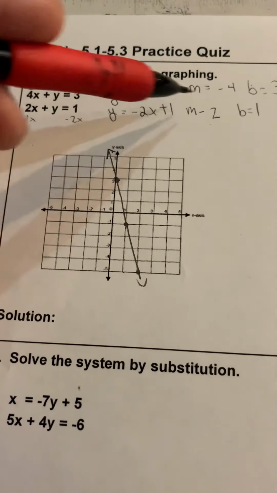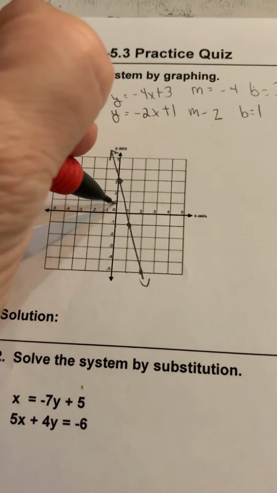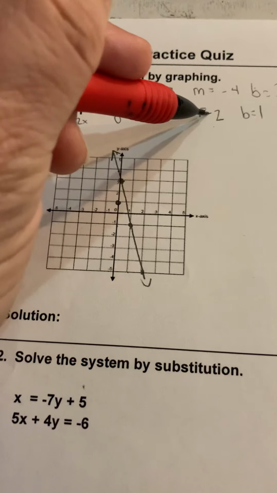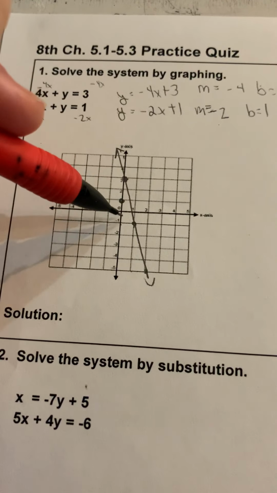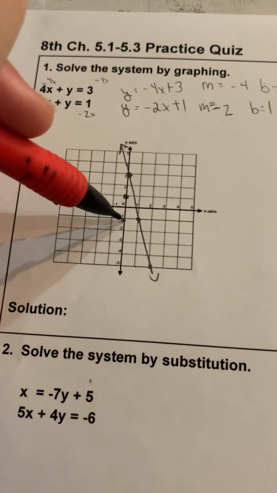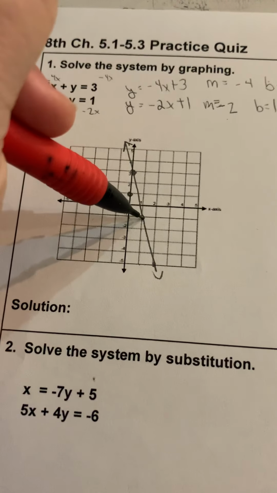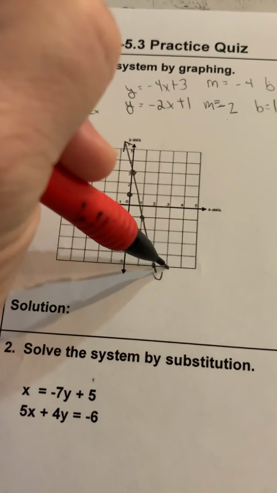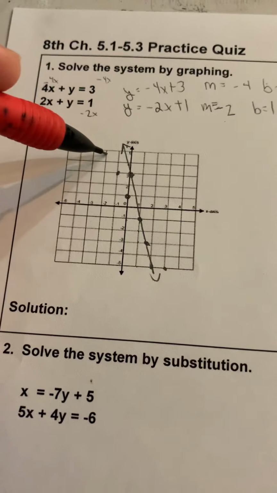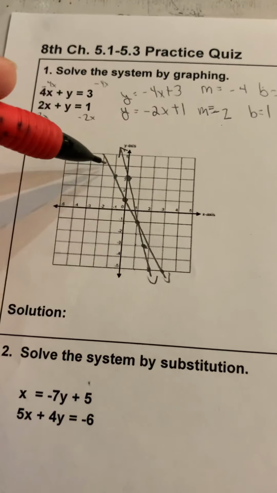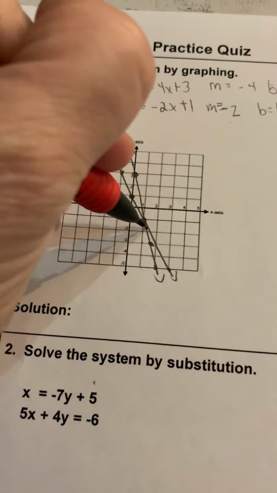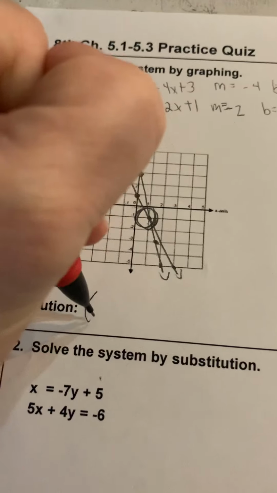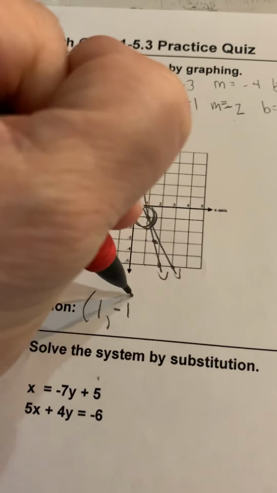And your second line here, you start at positive 1. And your slope is negative 2. I should have put equals negative 2 there. Okay, and it should go down 2 and to the right 1. So down 2, to the right 1, or up 2, to the left 1. You can see both negative slopes. You can see I kind of misaligned there. But here is your solution, which is positive 1, negative 1. So your x is 1, your y is negative 1.